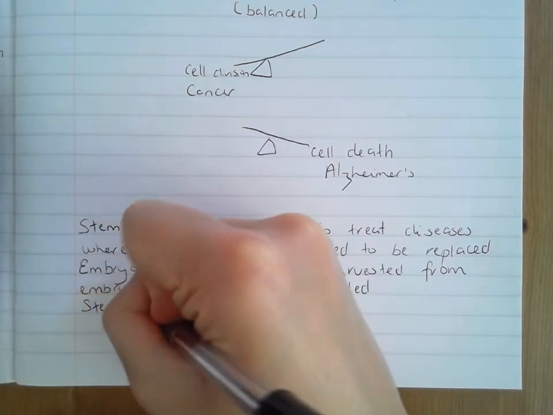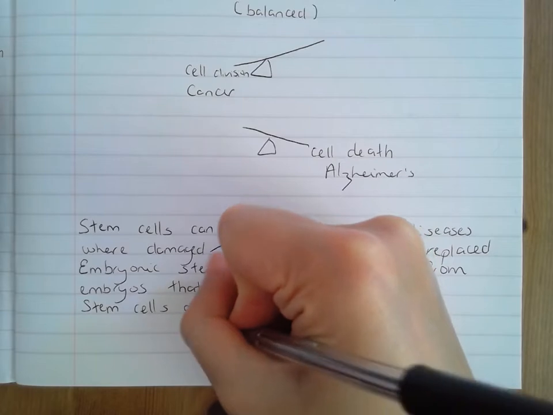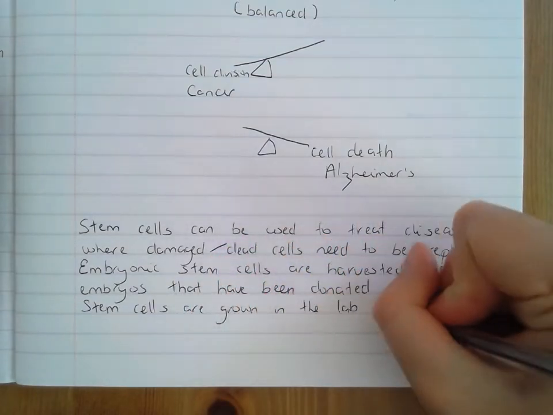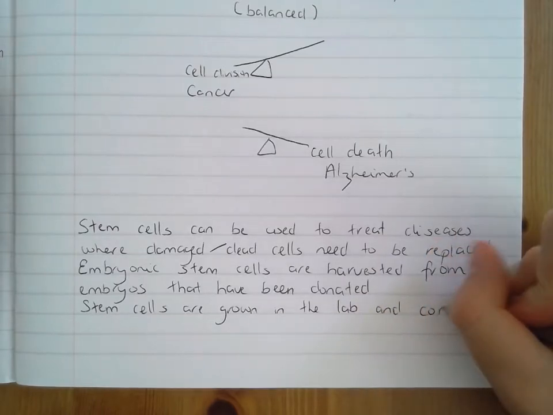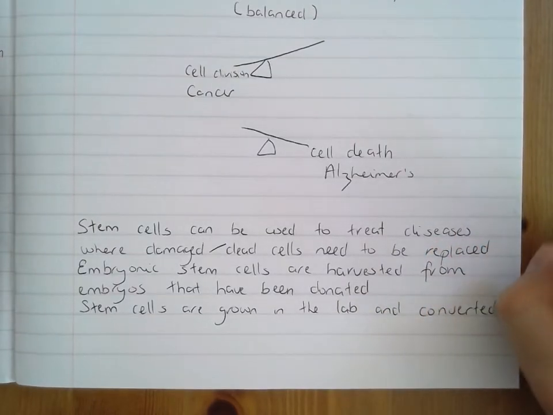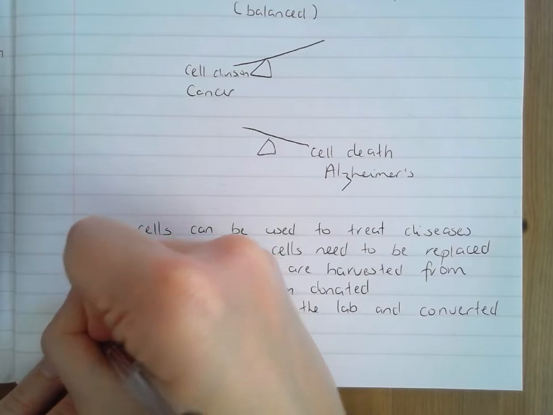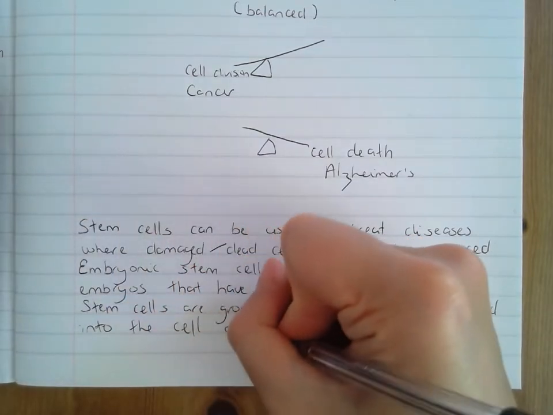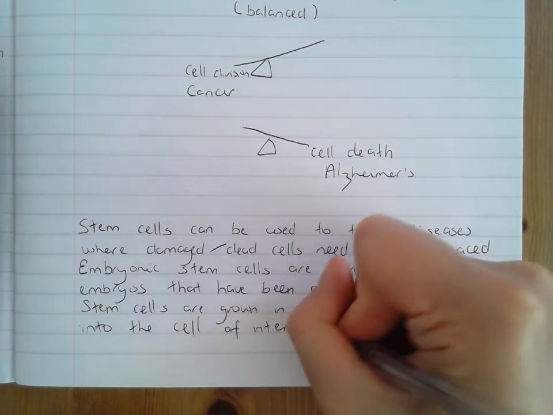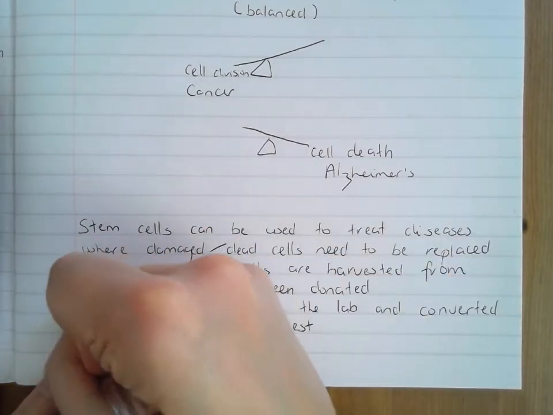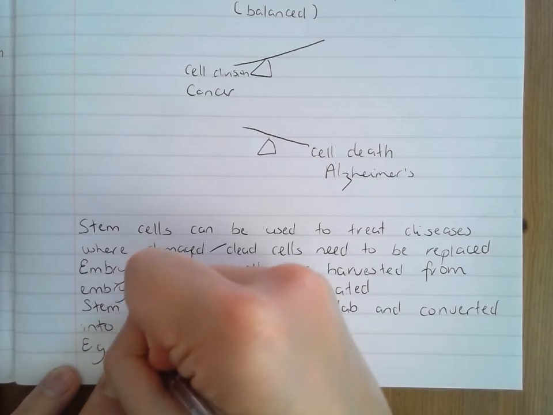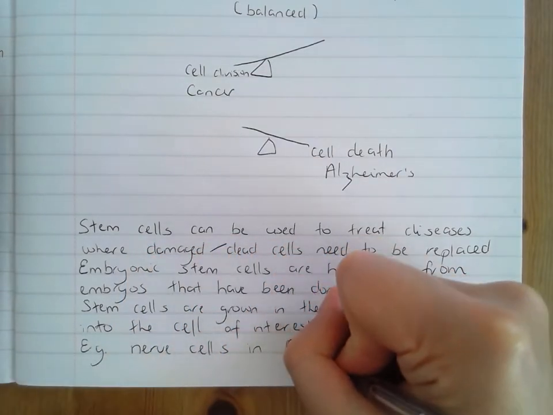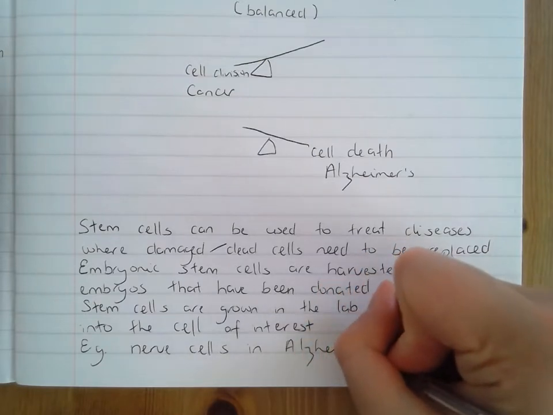The stem cells are grown in the lab and converted into the cell of interest. Cell of interest, e.g., nerve cells in Alzheimer's disease.